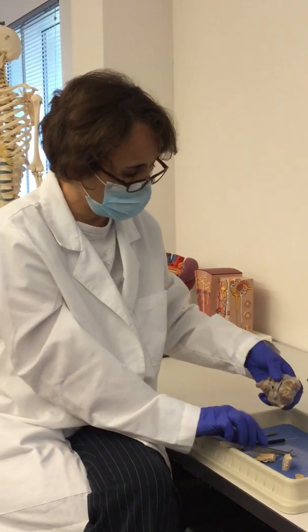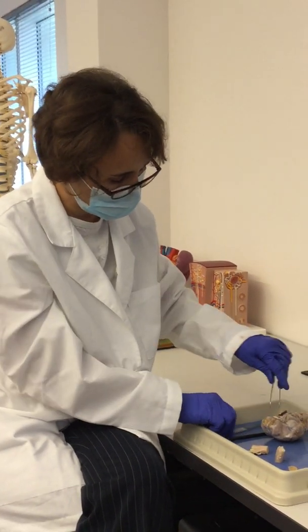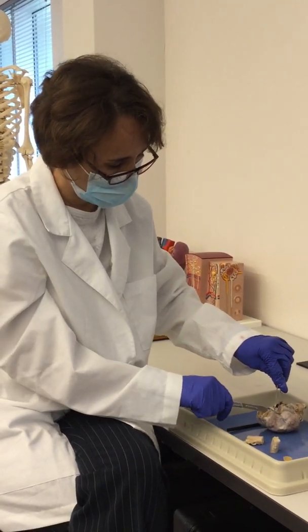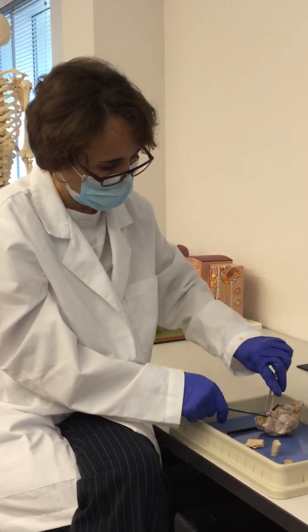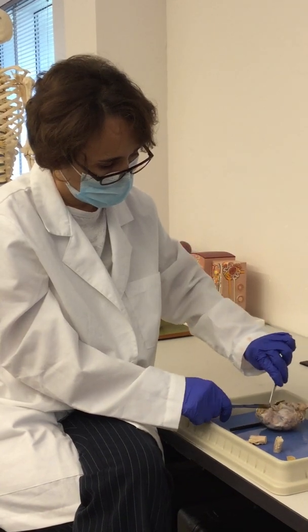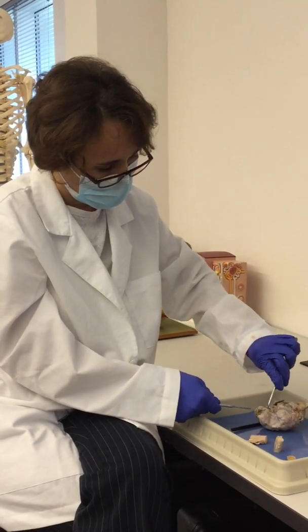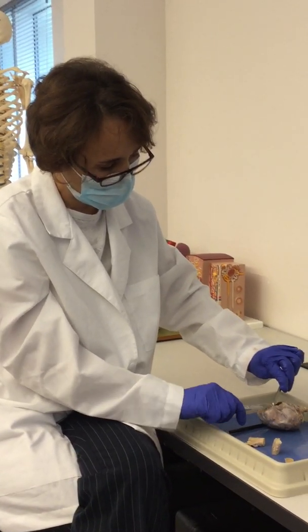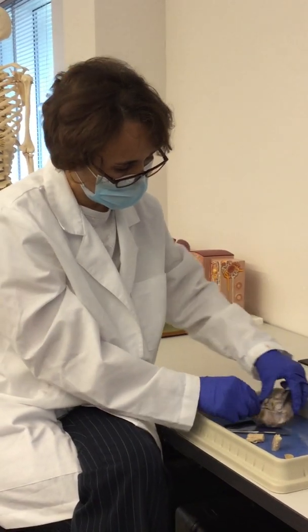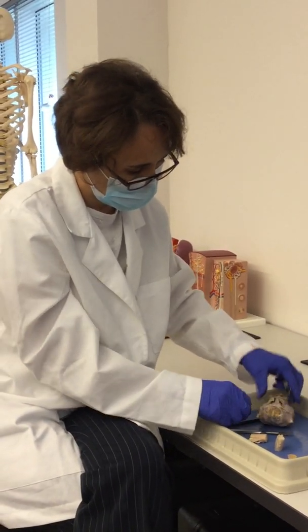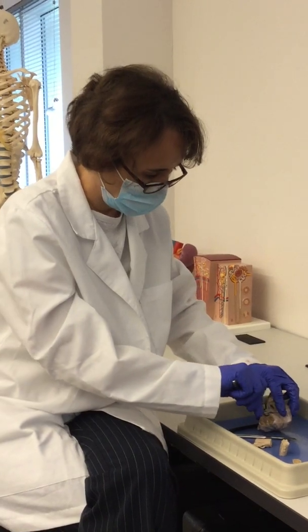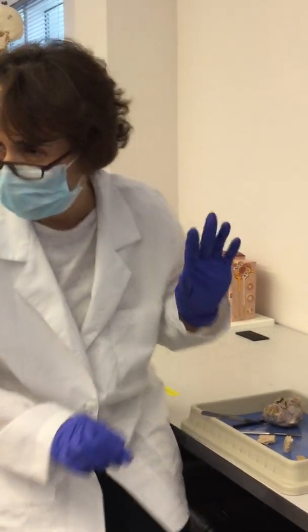So let me remove the meninges, and it'd be much better if I had a pair of scissors, which I think I'm going to get. Hold on just a second.